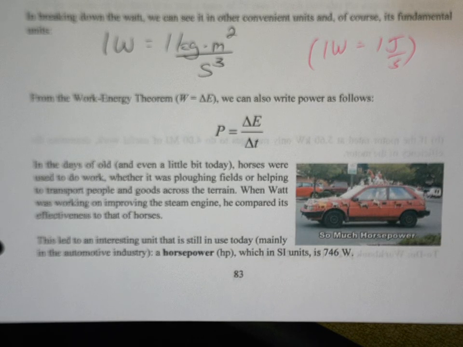Back in the days, though, when we were doing stuff with work and we want to look at power, a lot of, we'll call them, what's the word I'm trying to look for? A lot of, oh my goodness, I'm just losing my words today. Okay, sorry, there we go.